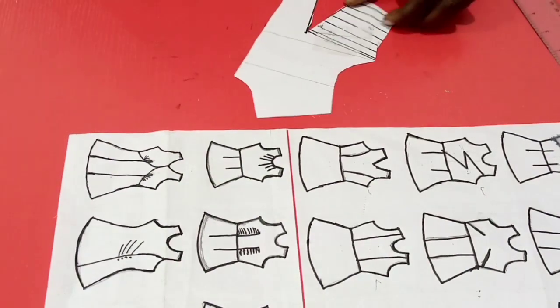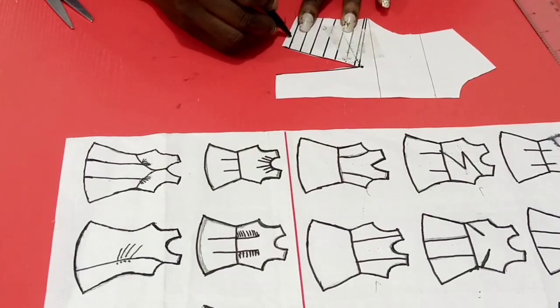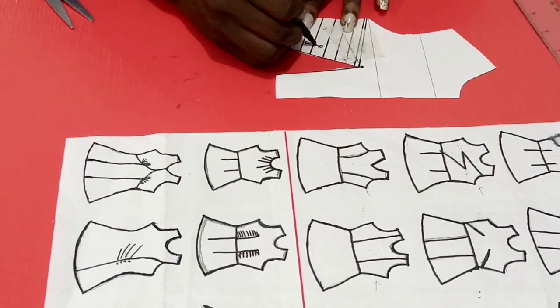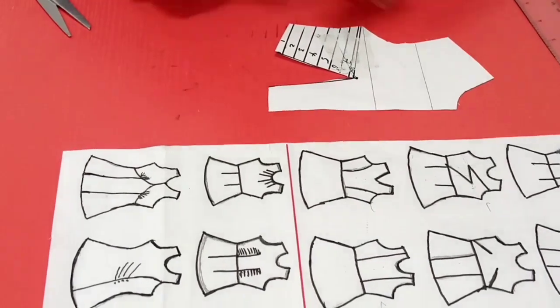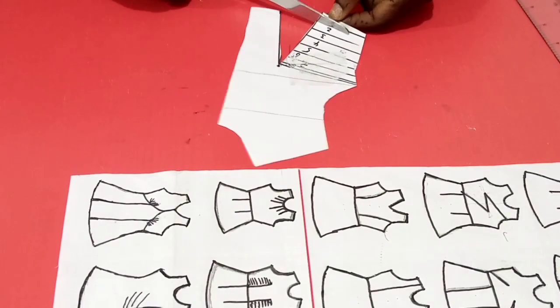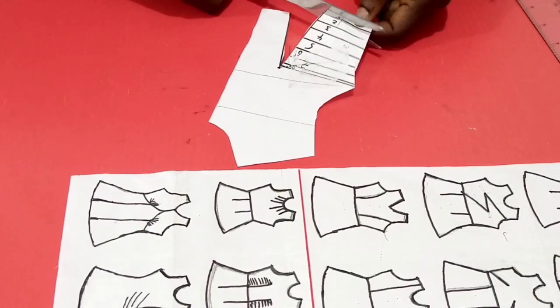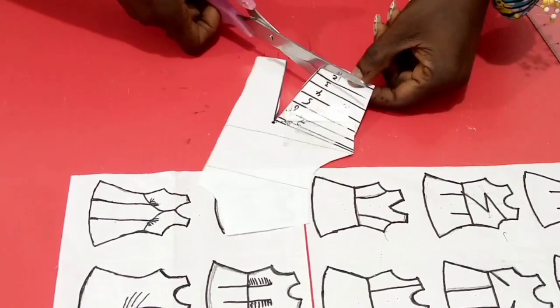So I'll start cutting off, and it's best to number for such a design like this. So 1, 2, 3, 4, 5, 6, 7, 8. So that in case you mistakenly cut through, you can still get your arrangement very well. So we'll be cutting down to the edge, but not cutting through.